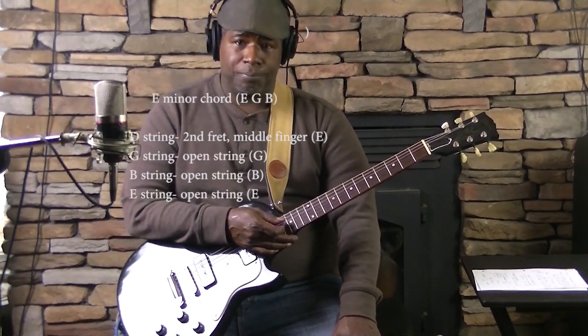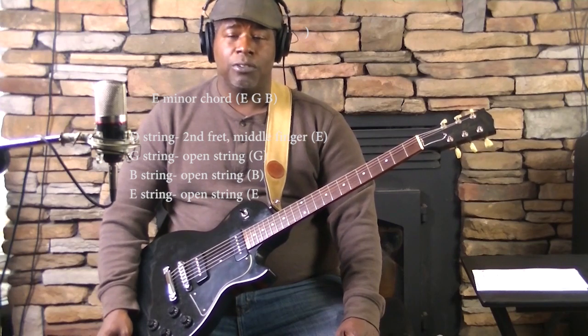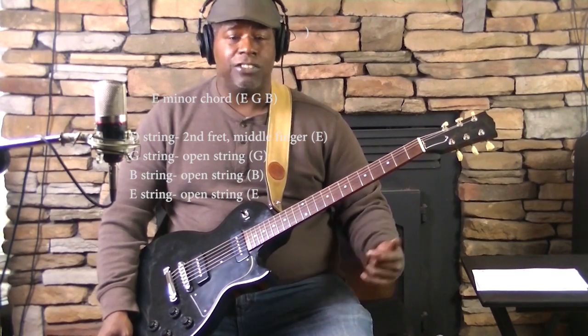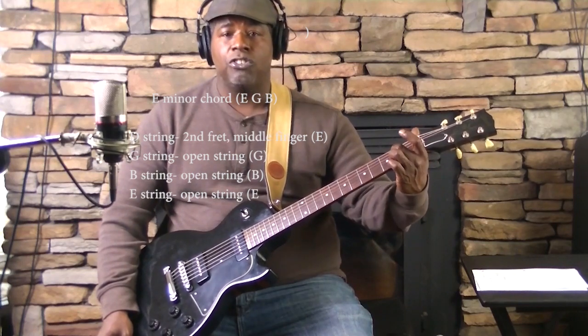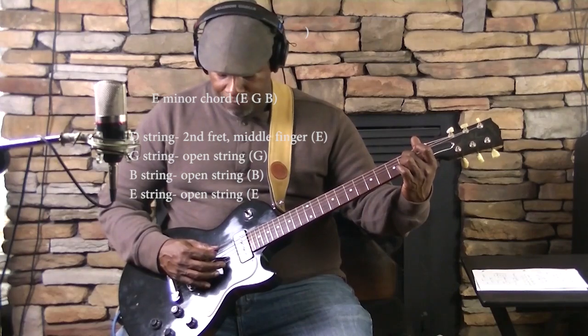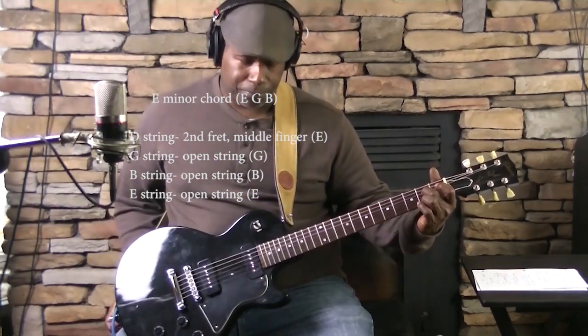Now let's look at the E minor chord. We need to turn this into a 4-note chord. So what I'm going to do is add the E note that's at the 2nd fret on the D string. I'm going to just use my middle finger for now to play that. And now we have a 4-string E minor chord.